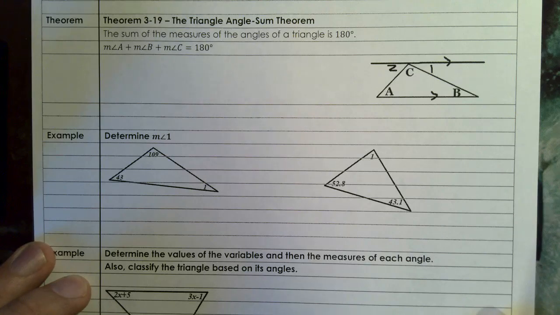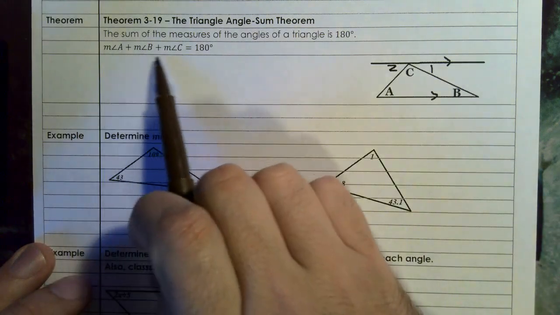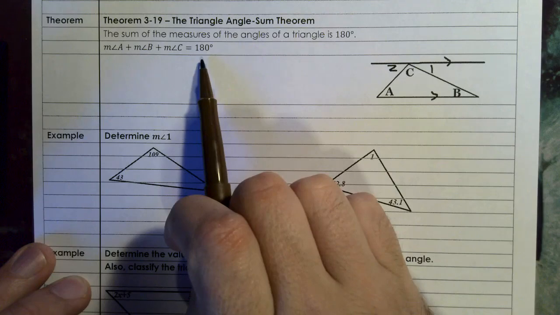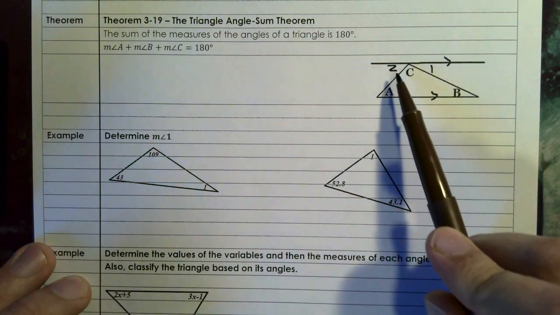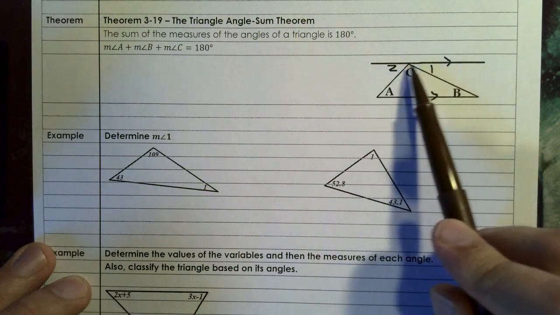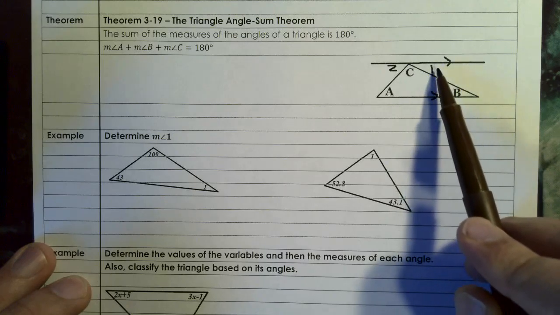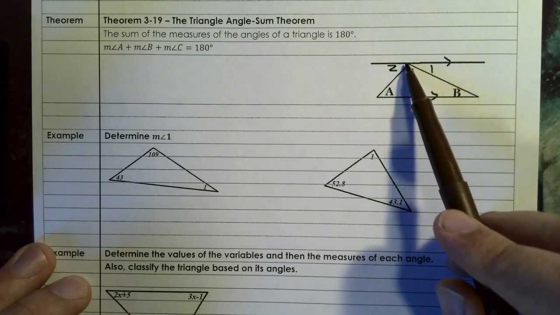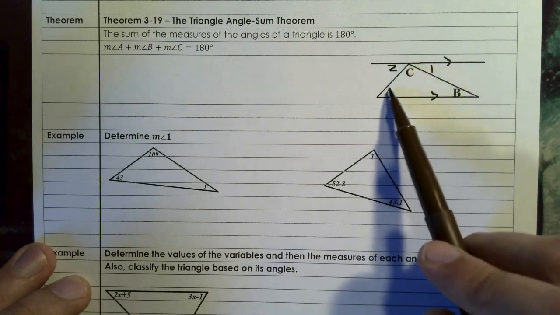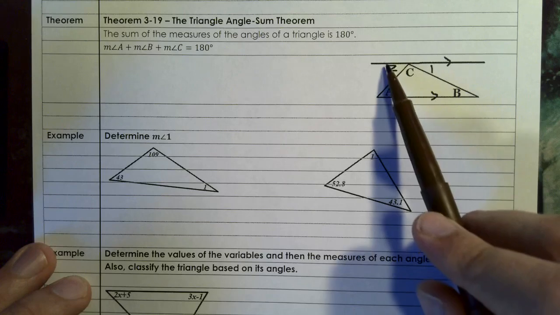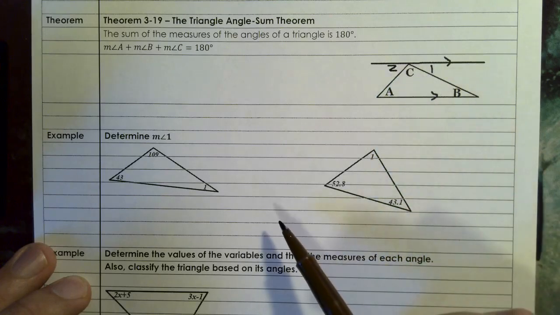Hi, in this video we're going to be talking about something pretty simple but pretty important. The idea that all triangles have 180 degrees if you add all their angles together. So you can see here that this is sort of like a straight line, and we get alternate interior angles with B and 1, so B could be put up here. We also get alternate interior angles with A and 2, so A could be up here, and all three of these make a straight line.